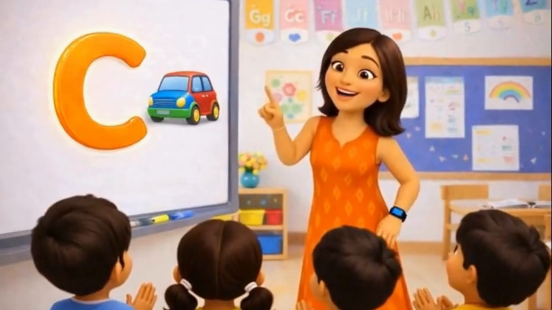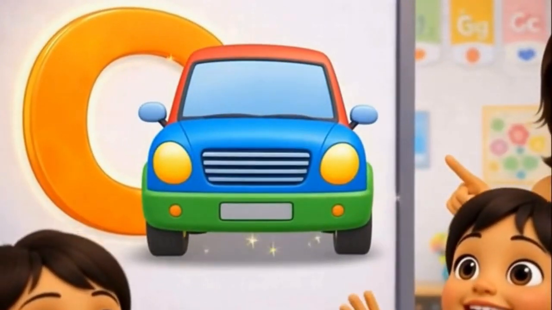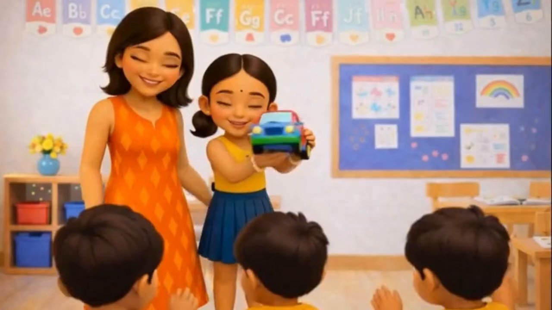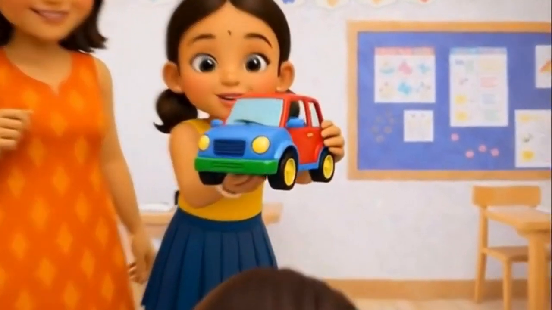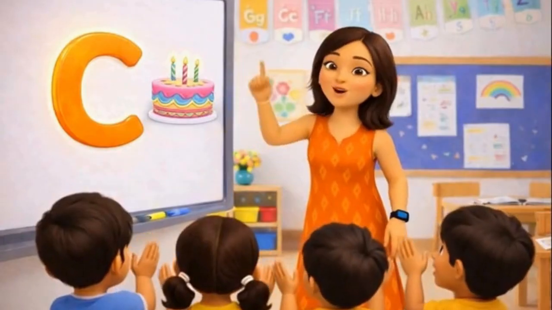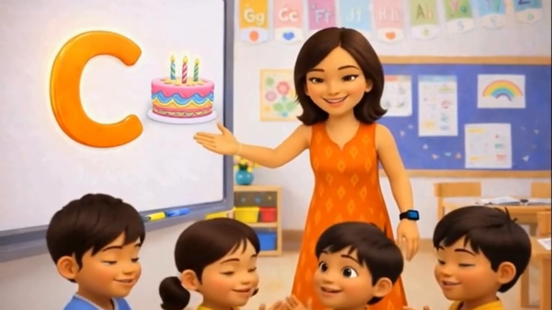C is for car. Car. This is a car. The car goes fast. The car has wheels. The car helps us travel. C is for cake. Cake.